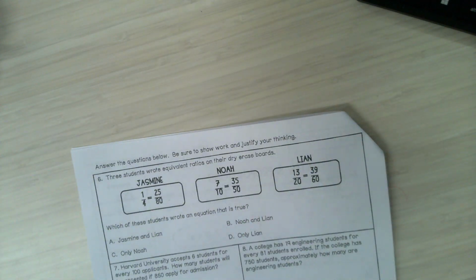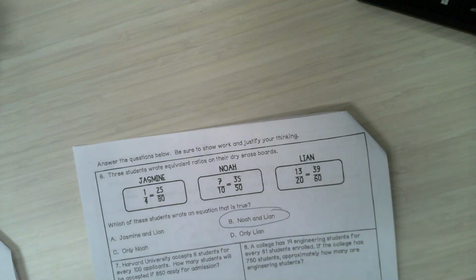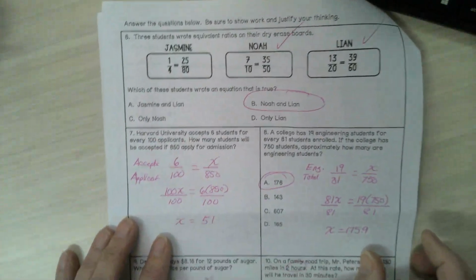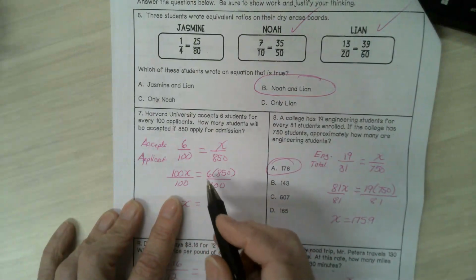The answer to number 6 is B, Noah and Leon. Number 7, we have accepts and applicants. So we have people that accept over applicants.